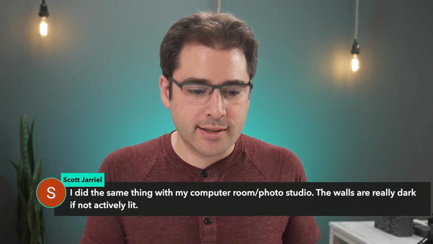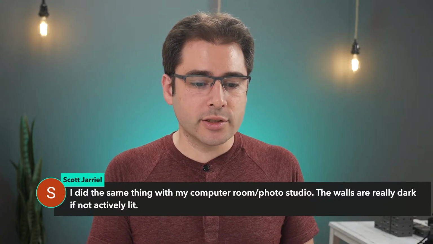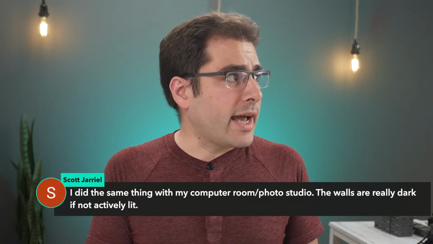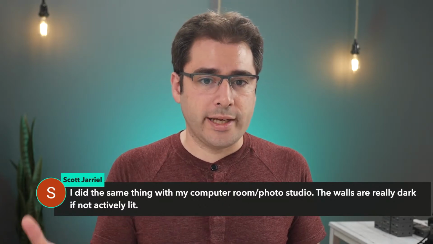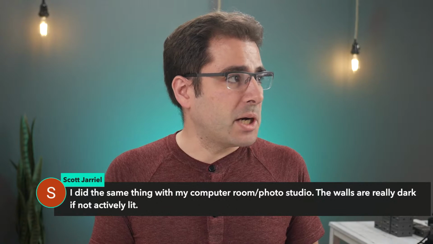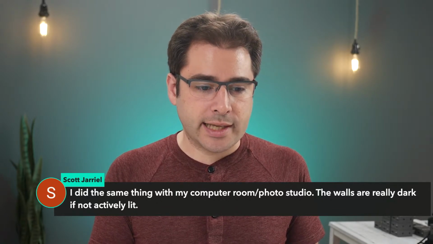What other questions did we get in here? Oh, Scott says, I did the same thing with my computer room photo studio. The walls are really dark if not actively lit. Yeah, if you don't have ambient light, then they do look pretty dark because they don't reflect light the same way that white walls do. But I like it. It's a nice accent wall.